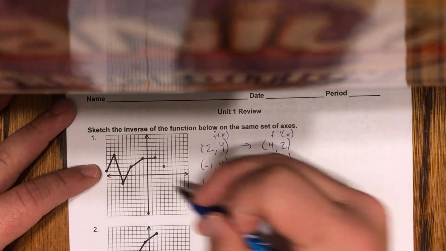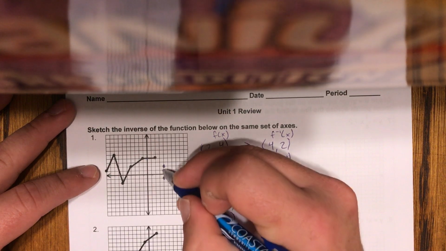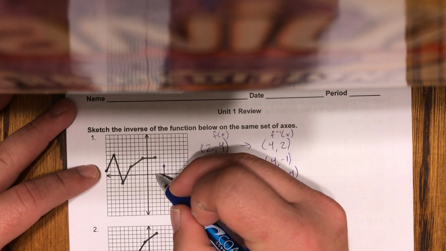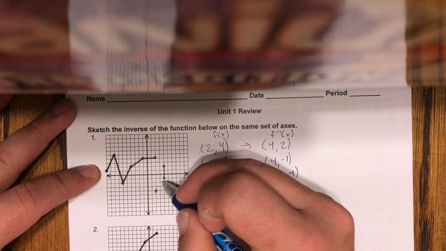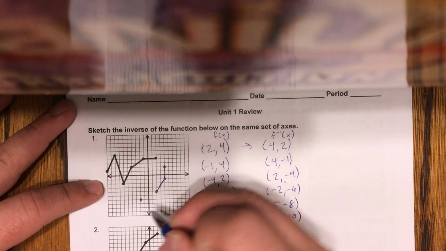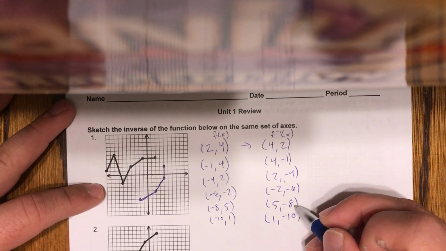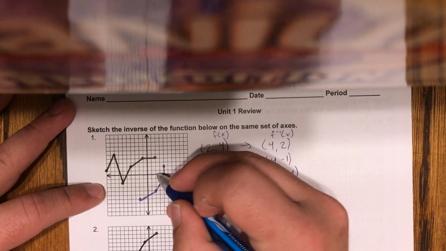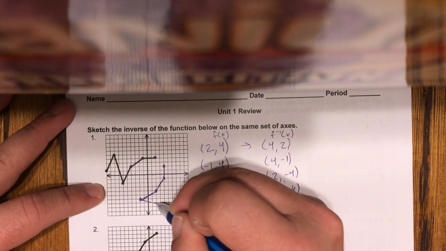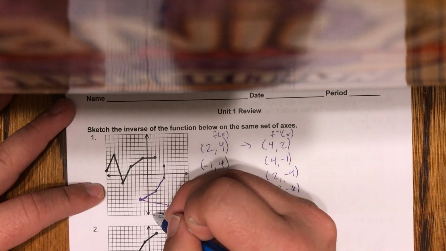And so we'll plot all these points, so 4, negative 1, and we'll connect them in order as we go. Let's see, 2, negative 4, negative 2, negative 6, 5, negative 8, 1, 2, 3, went down negative 8, and 1, negative 10.